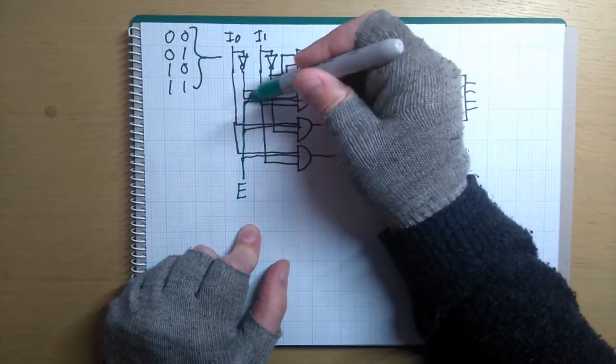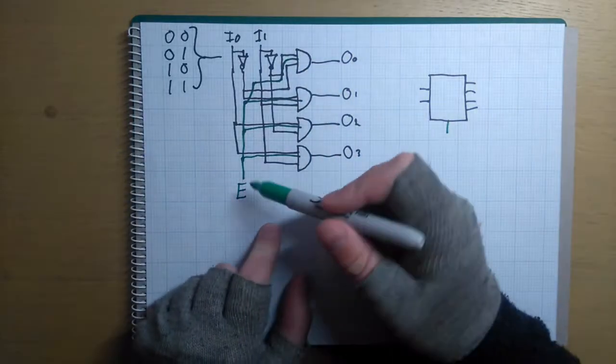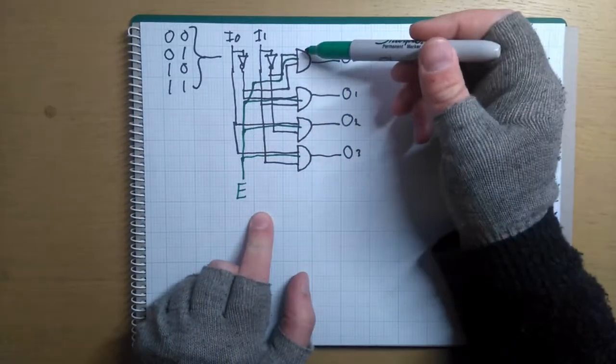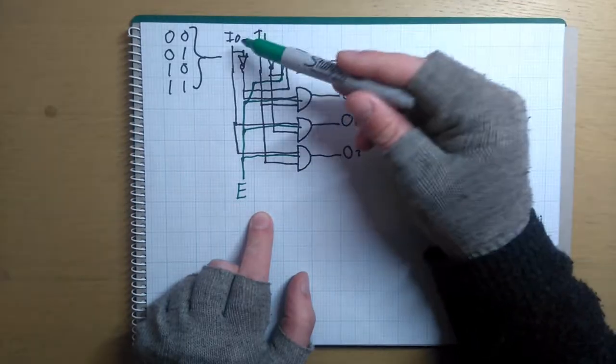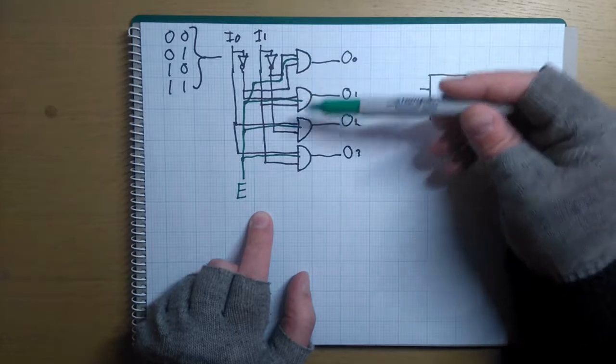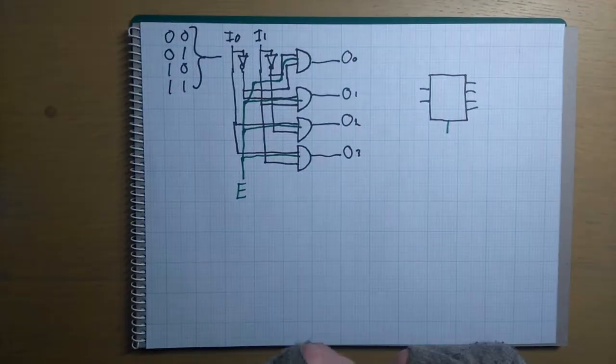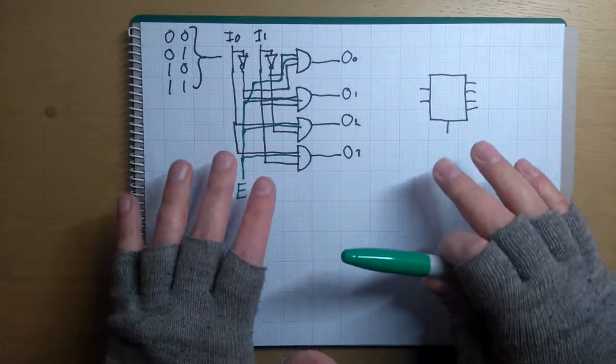It's gone a bit messy now, isn't it? Squeeze that in there. So when that's true, one of these outputs will be true depending on the inputs. If it's off, these will always be off. None of these will come out true. So yeah, you can add an enable line, and I'll do that when I build this on the breadboard.